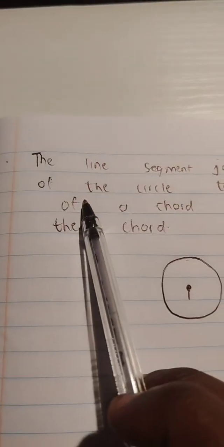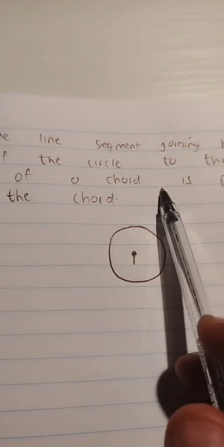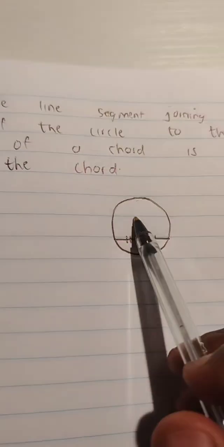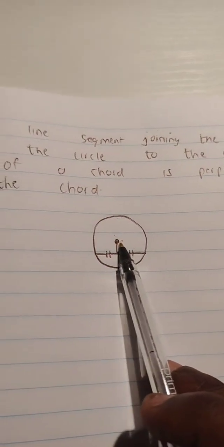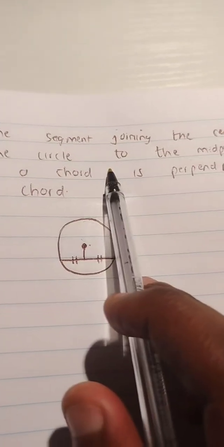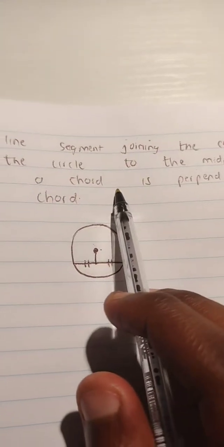So the line segment joining the center of the circle to the midpoint of a chord. So that means we have a chord again. But do you know what this time round? They are saying the line segment joining the center of the circle to the midpoint of a chord.